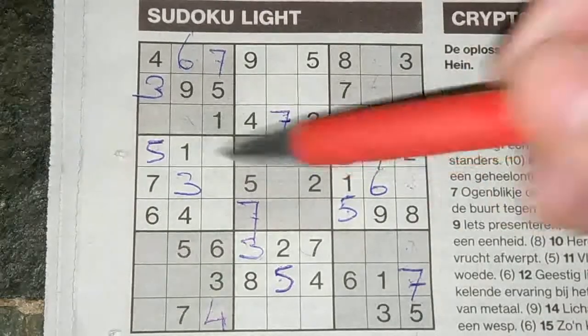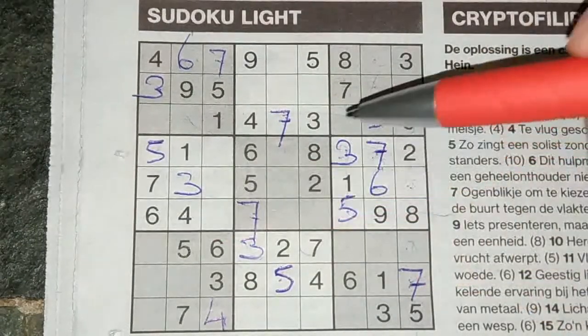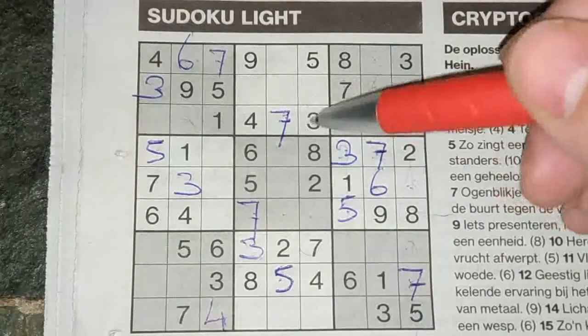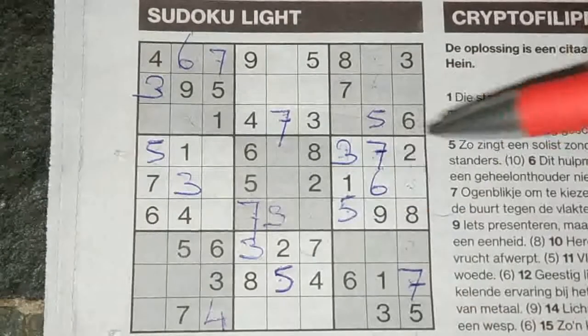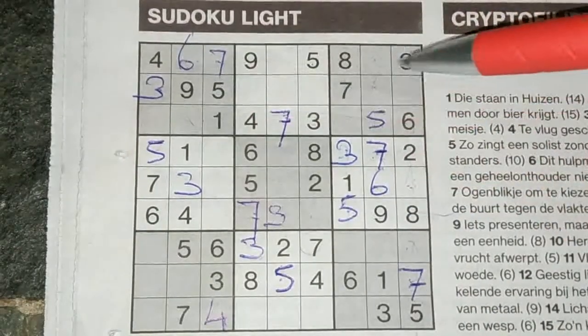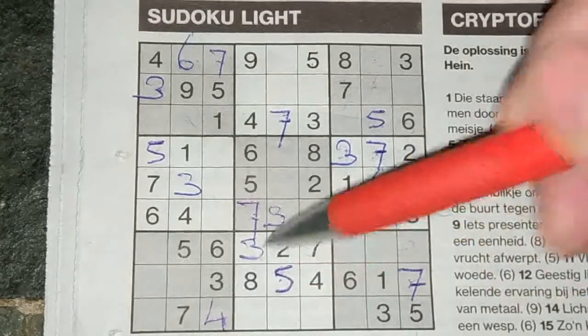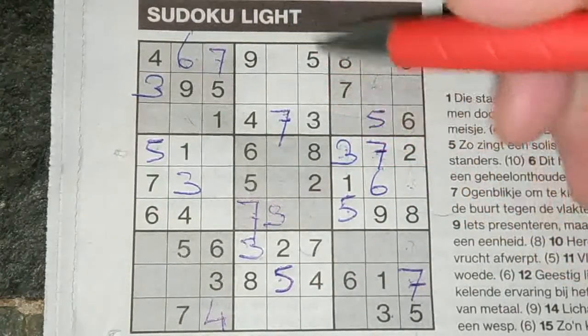3 in this row, 3 in the middle row. So in the row below, the only 2 places for the 3 is here and there. But I see here a 3, so no 3 there. 3 should be there. And all the 3s are used, I can see. Yes. Alright.